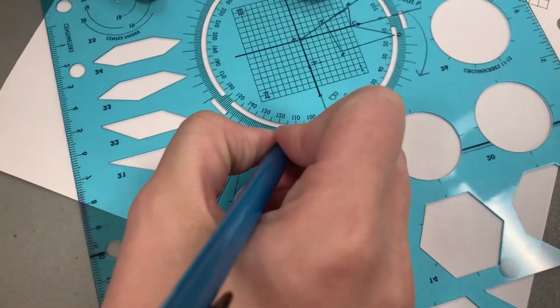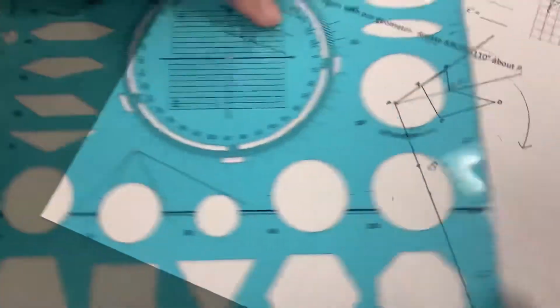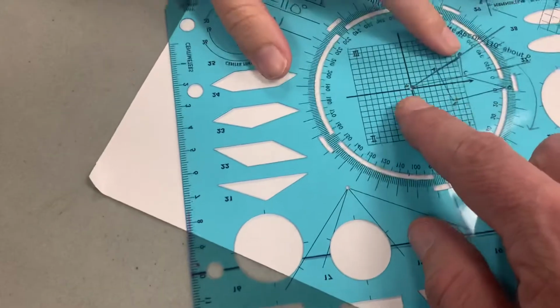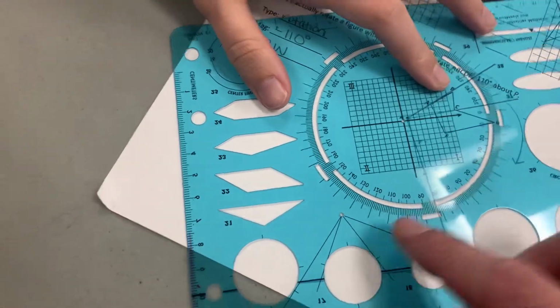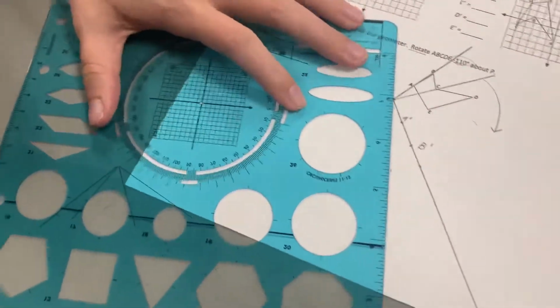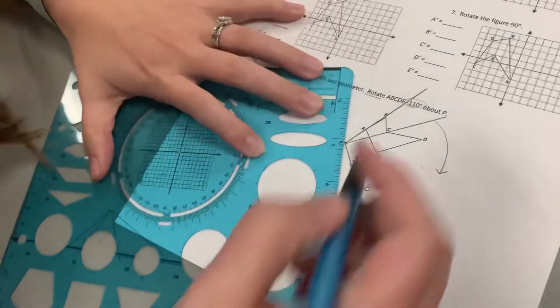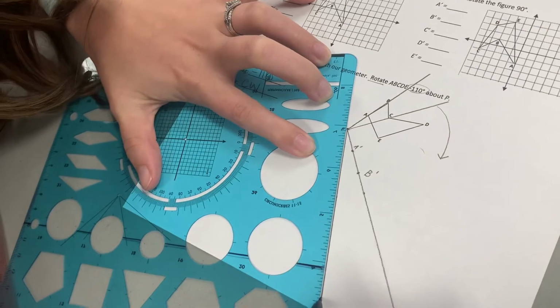So go to 110. We got our hole on top of point P, black arrow on top of the line that we just made that went through C, and we went to 110 and put a tick mark. Now we'll connect through there, nice and long. Put a little C down there just to help us. It's like, oh yeah, we're moving C. And now we'll measure this.